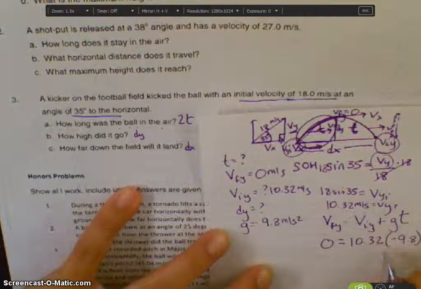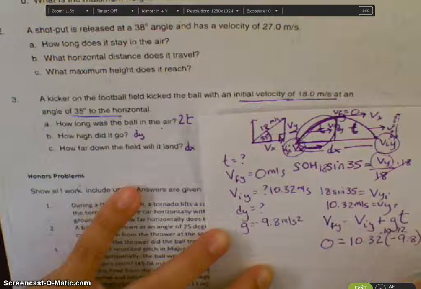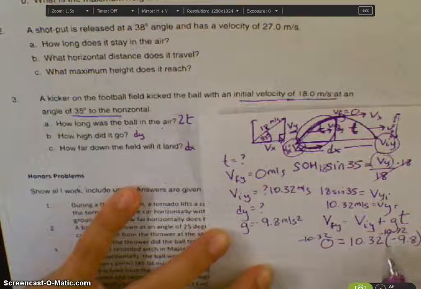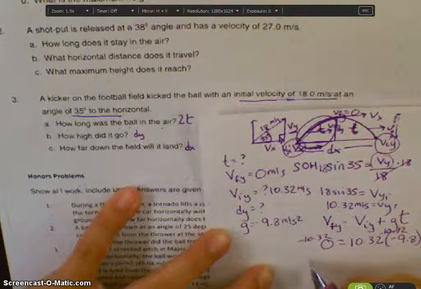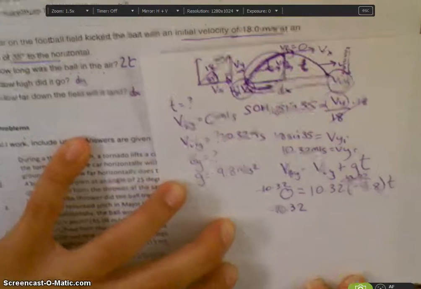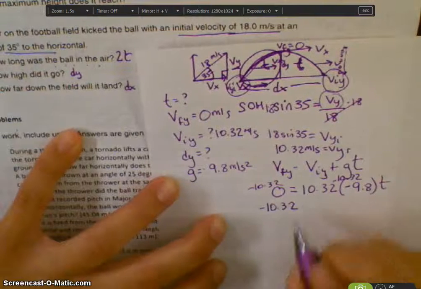So I'm going to subtract, I'm going to subtract 10.32 from both sides. I don't know why I put the pencil there. Are you with me so far? I didn't realize I was off the screen. Sorry.